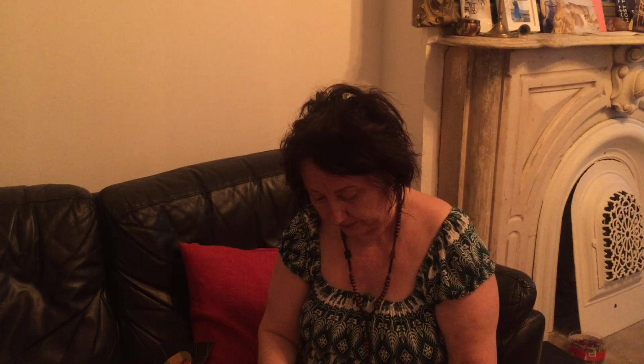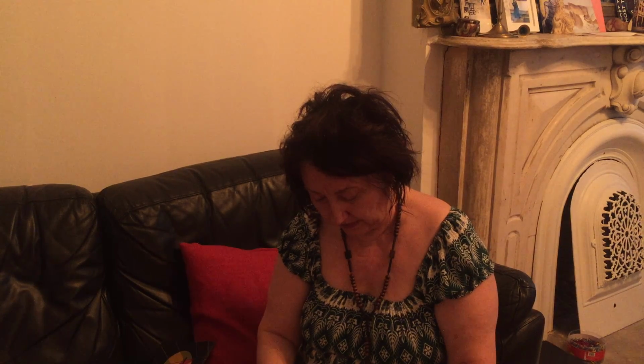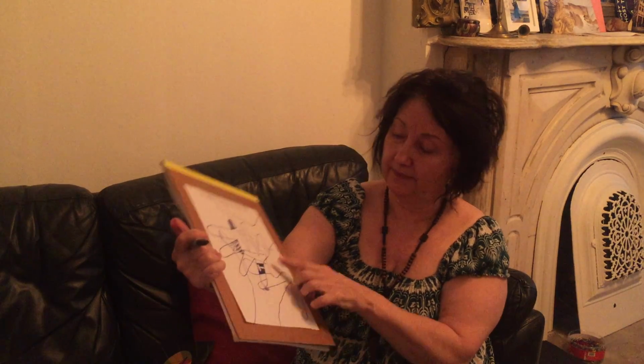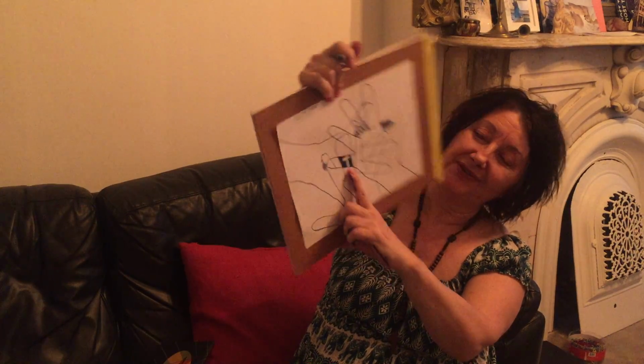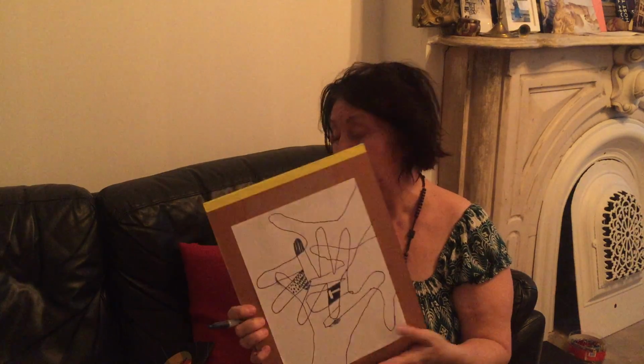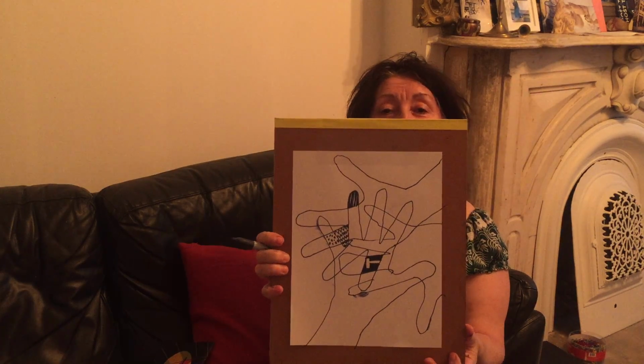I don't mean color, I mean darken it with black, right? There we go. There we go. So in the end, it's going to be a very complex and interesting drawing.